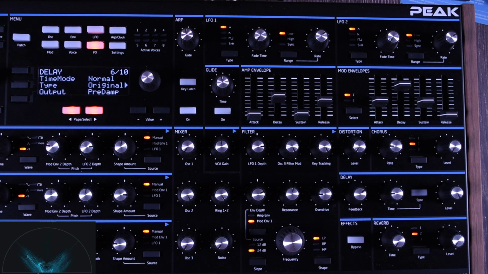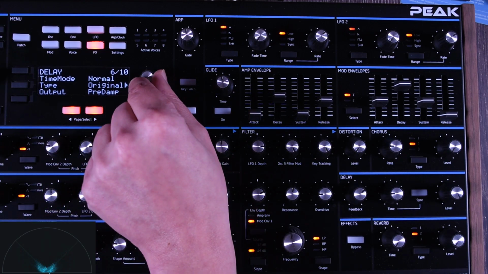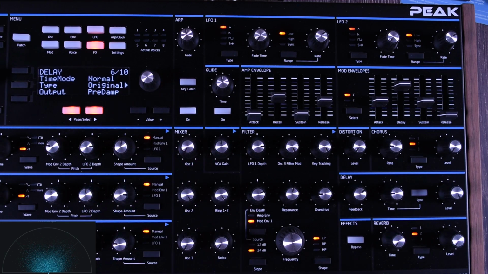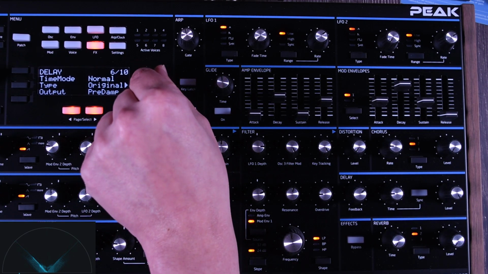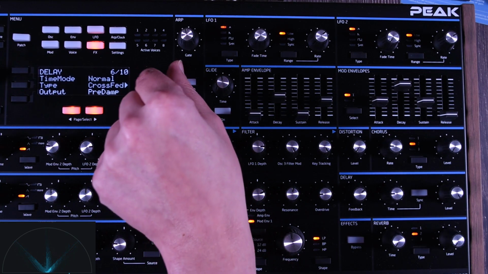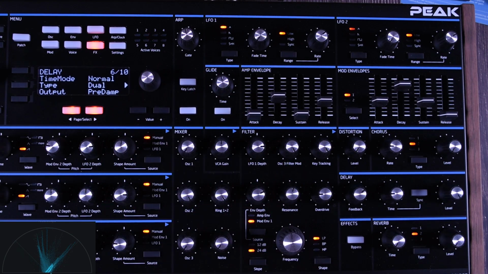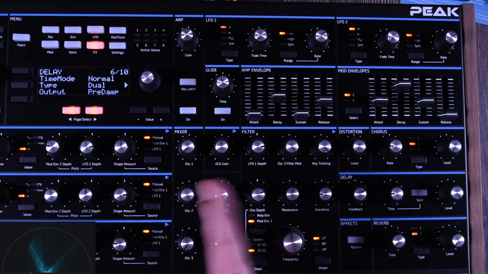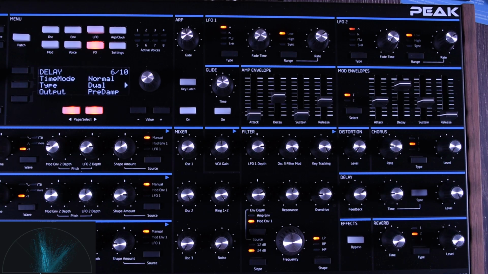Another thing that you get with the original, the crossfed and the dual is that, notice, if I play something, it's going from left to right and only left and right, hard panned. If I go to the crossfed, it's going left, right, and center. That's a different thing that you get with this one. And with the dual, you get something different. It's going left and right, but it's going through all the in-betweens as well.